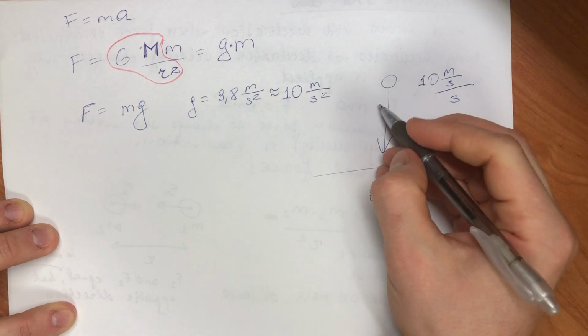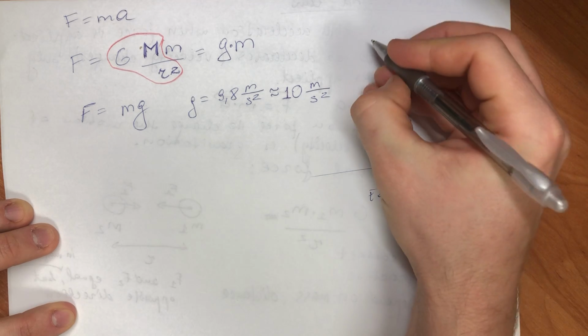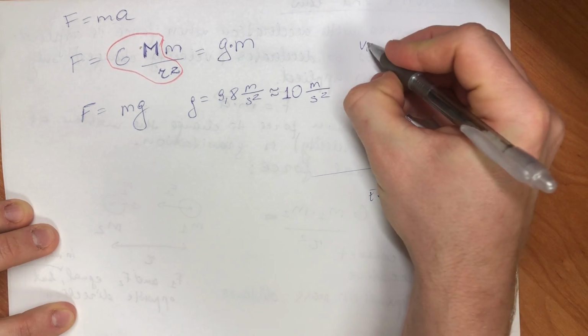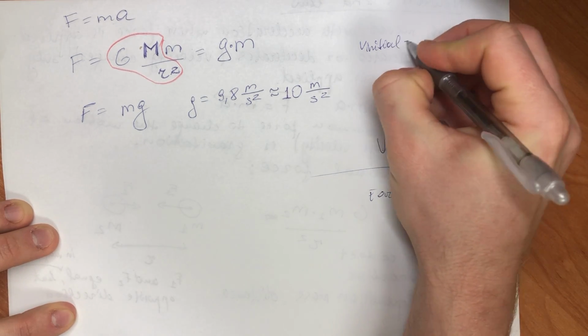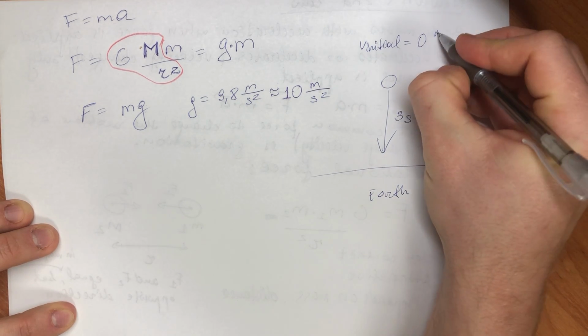So if it is falling for 3 seconds, let its initial speed be 0 meters per second.